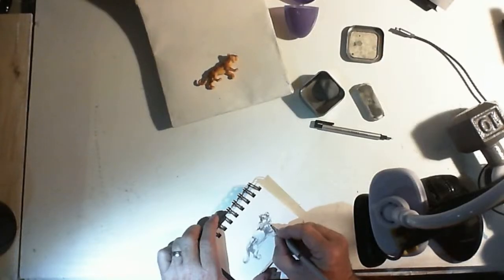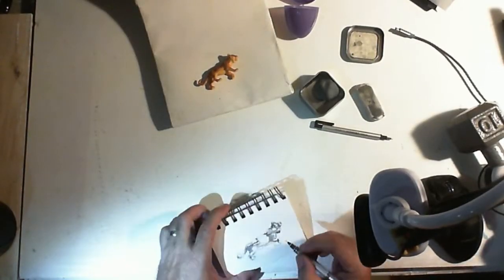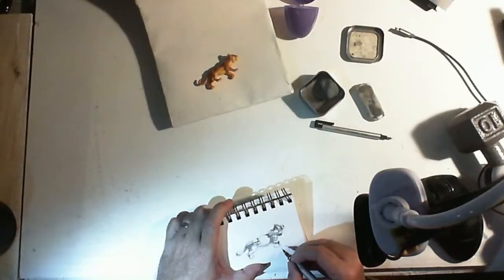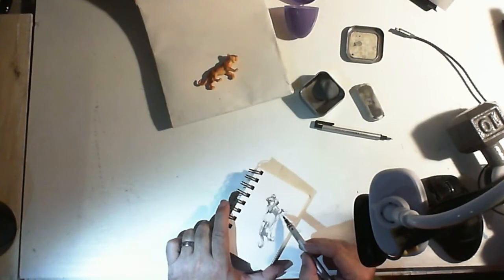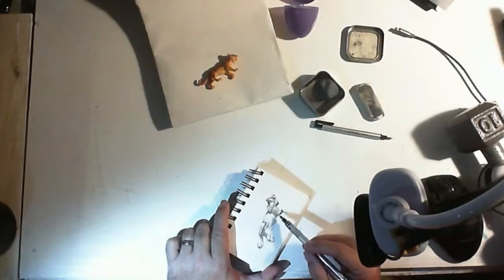The cool thing about drop shadows is it usually defines the edges that you lose. Because it's only really black right where it's touching, a contact shadow.